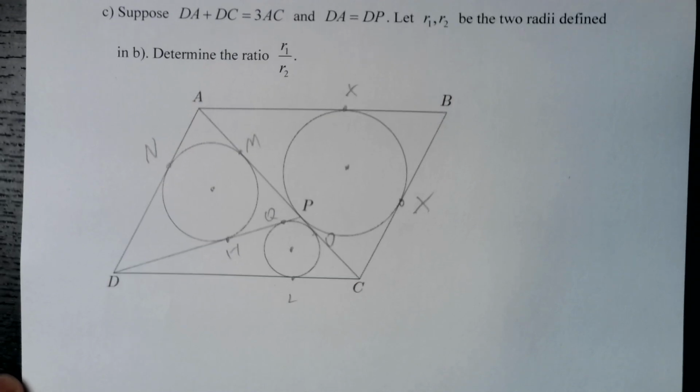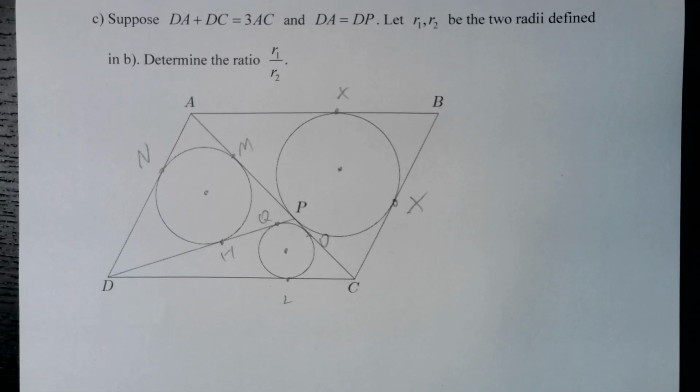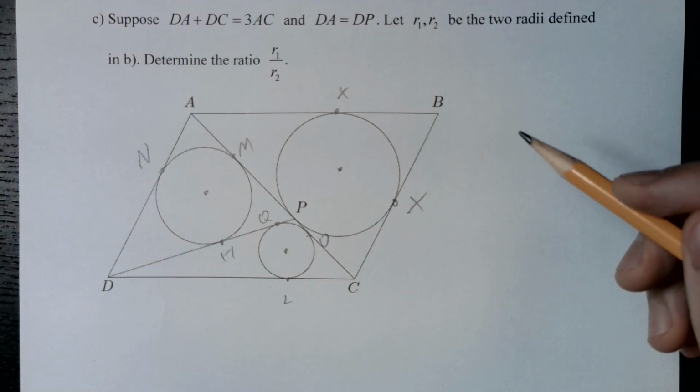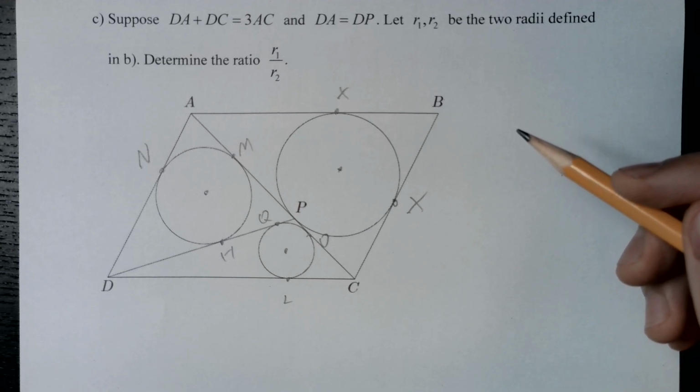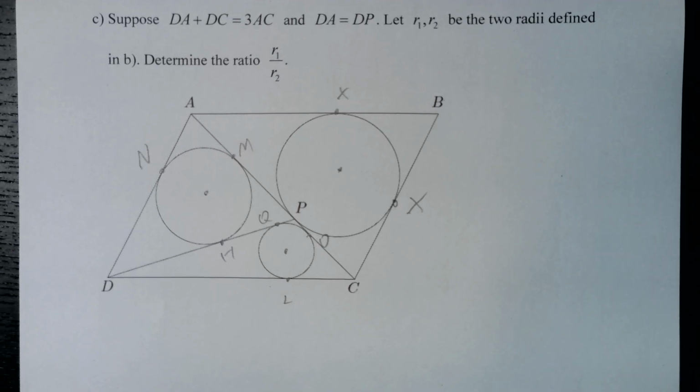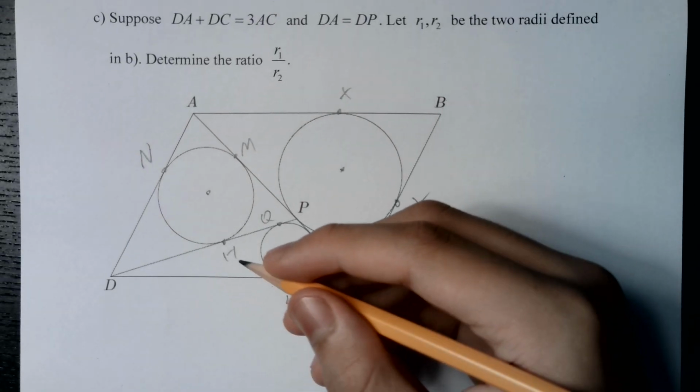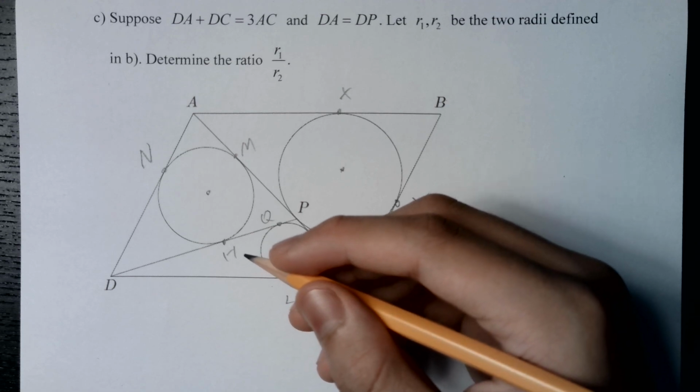So the question here is, suppose that DA plus DC is equal to 3 times AC, and DA is equal to DP, which we already know. So DA and DP are given to us. Now let's let R1 and R2 be the two radii defined in B. We need to determine the ratio of R1 over R2. Now we know that the ratio of R1 to R2 is just going to be AP over PC, and we will use that later on.